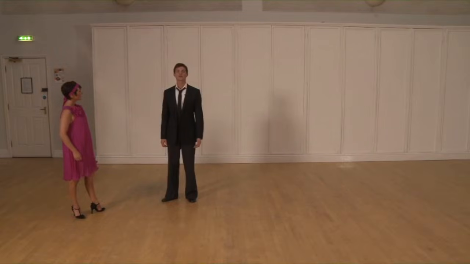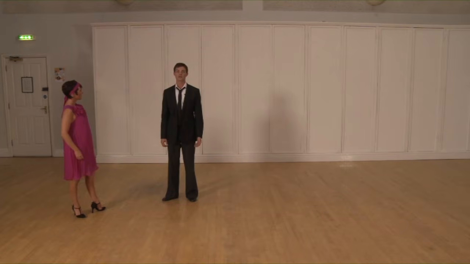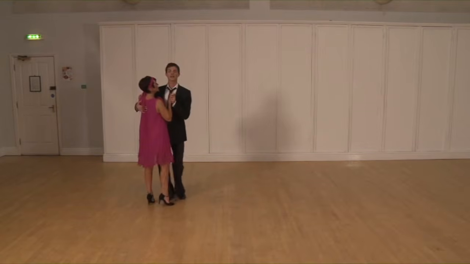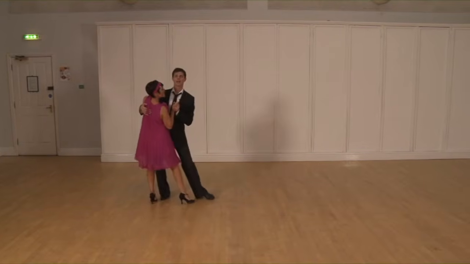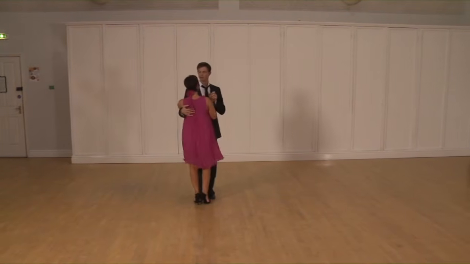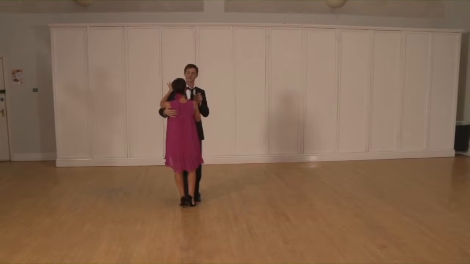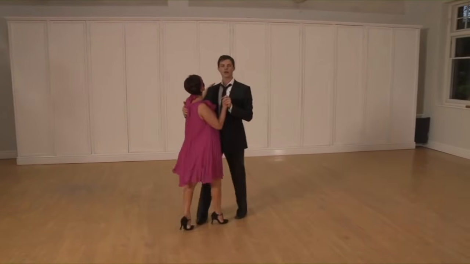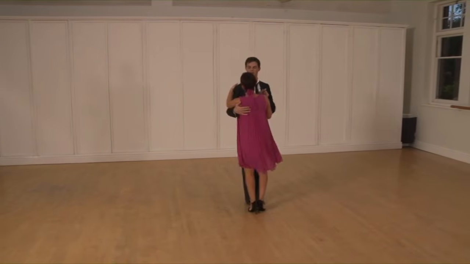If you're feeling comfortable with your beginner material and you've taken a look at the intermediate, here are a few moves that you can use for that special day, your wedding day. We start off with a sway, sway, quick, quick, sway, sway, quick, quick. From here we dance a full basic step, slow, slow, quick, quick, slow, slow, quick, quick.